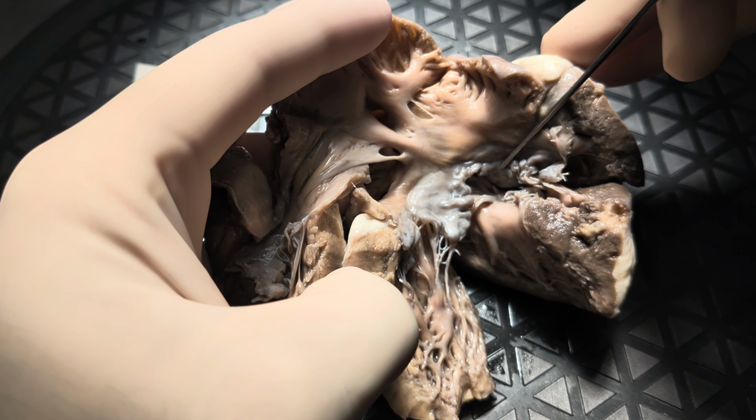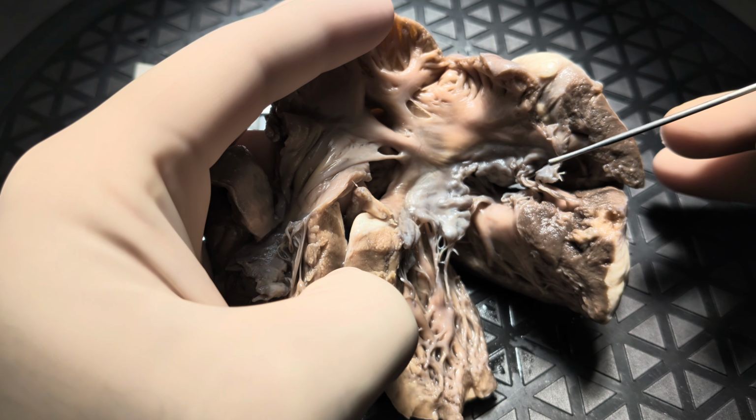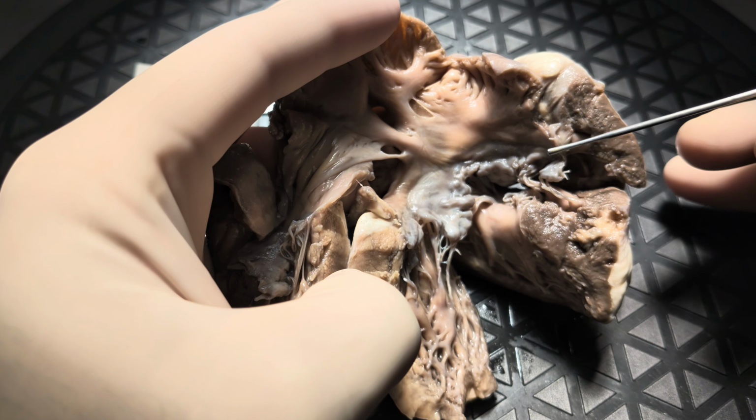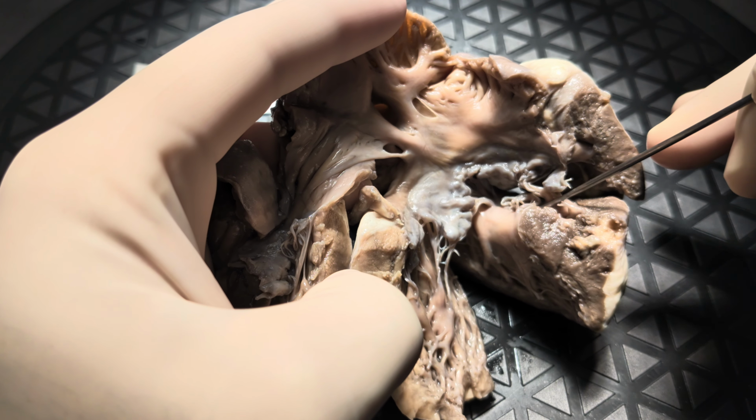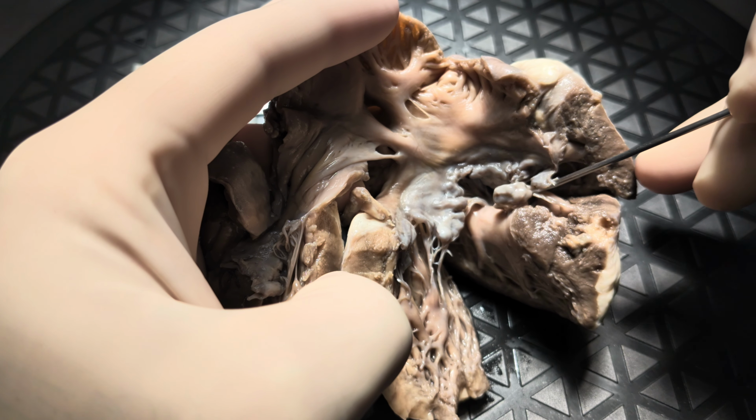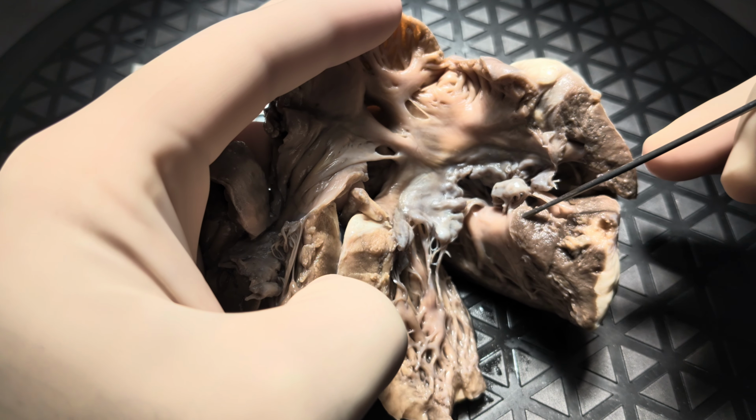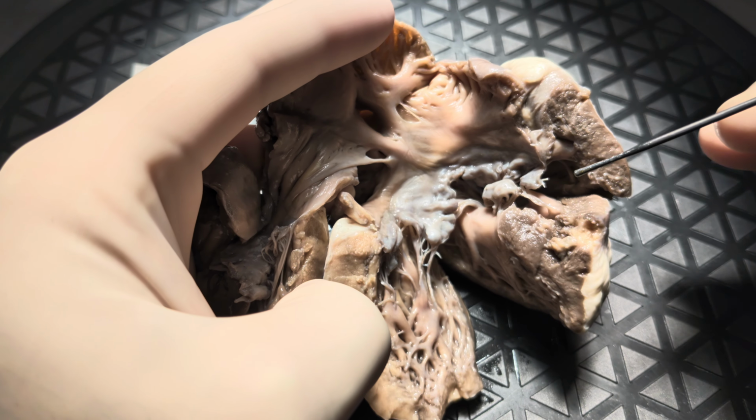Here's the right anterosuperior leaflet. Here is the right inferior leaflet. Here is the inferior bridging leaflet with connections directly to the ventricular septum here.